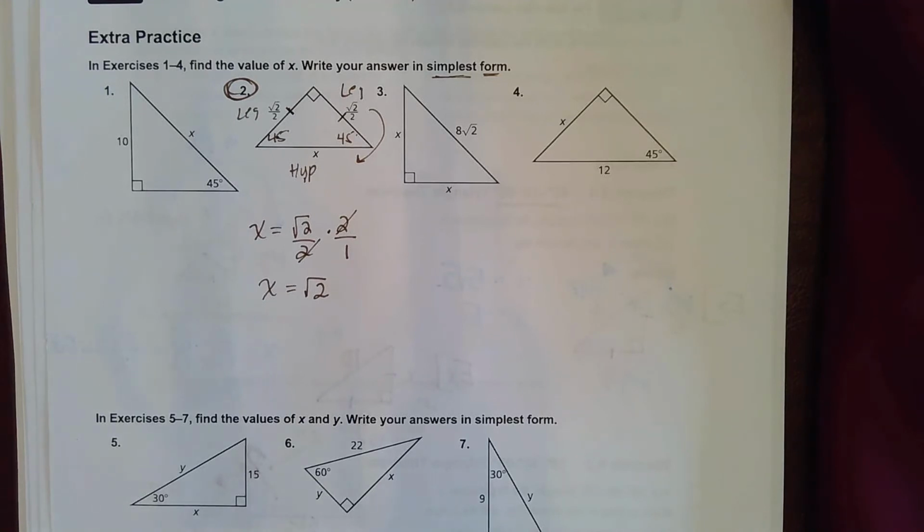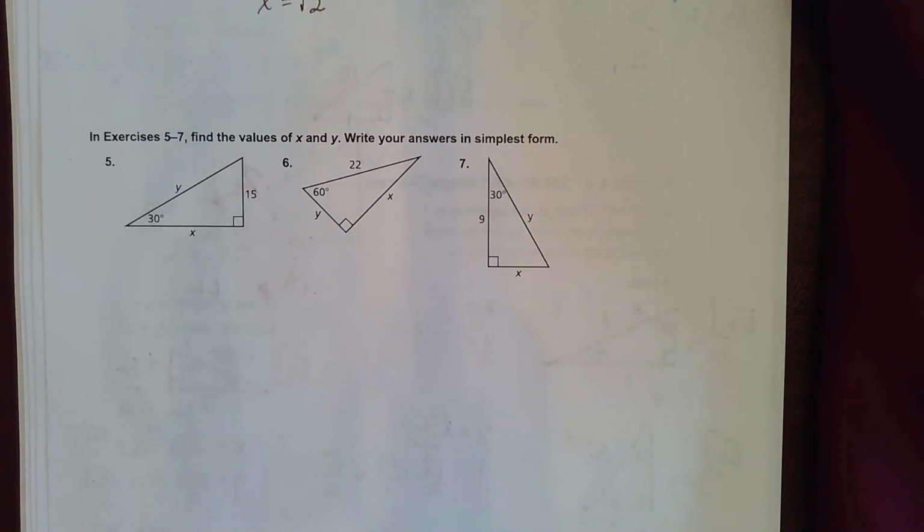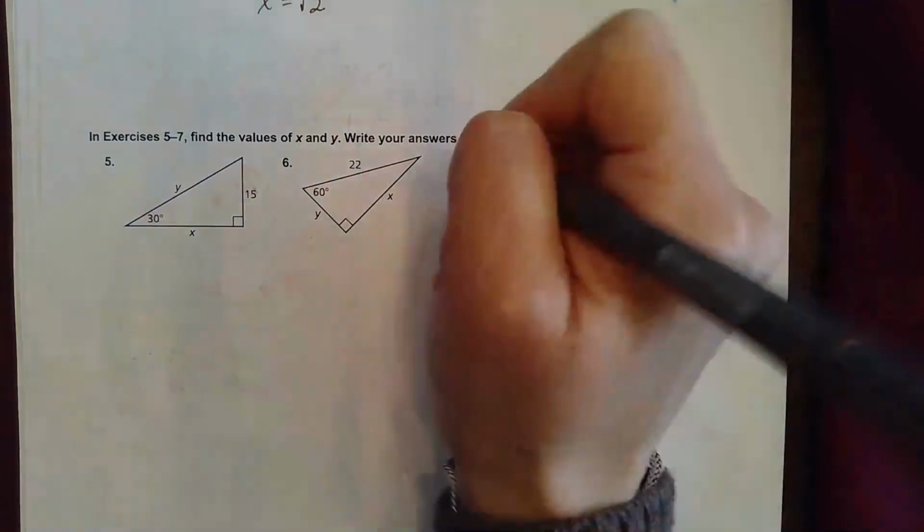All right, next one, let's do one where we're given, let's look at the bottom here. So let's look at these ones. These are all going to be your 30, 60, 90. So let's look at number, I was thinking maybe number 7. Let's try number 7.